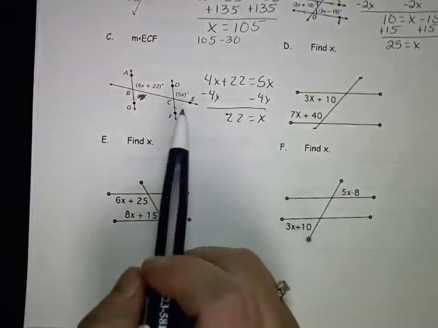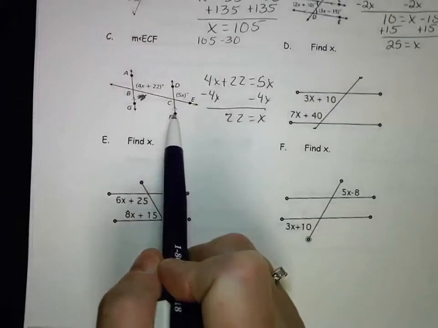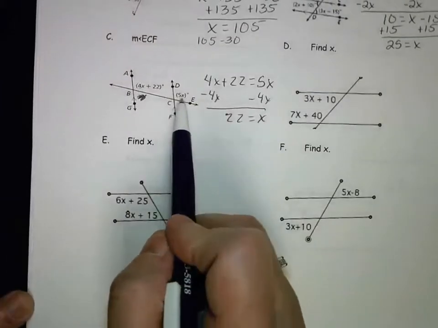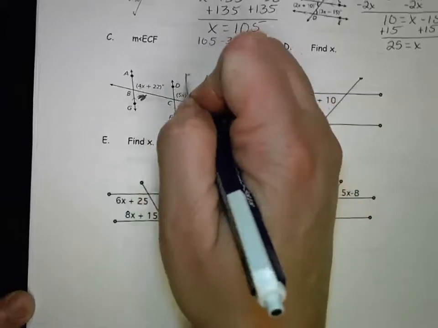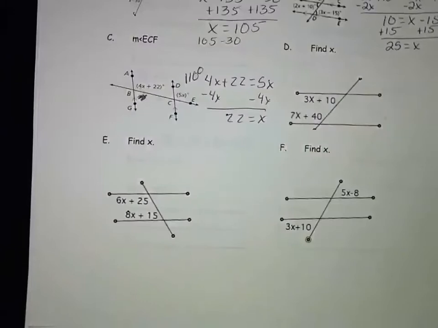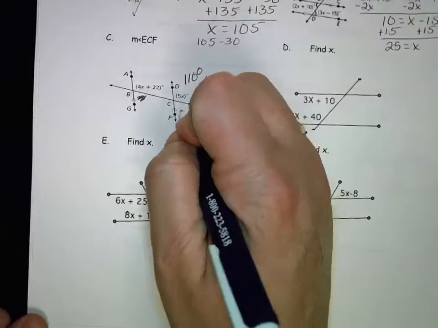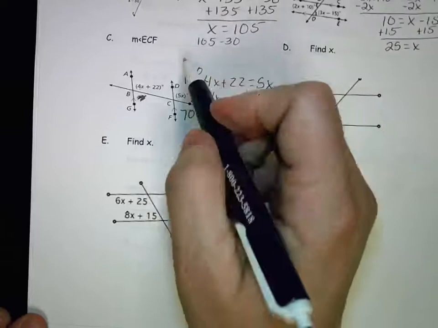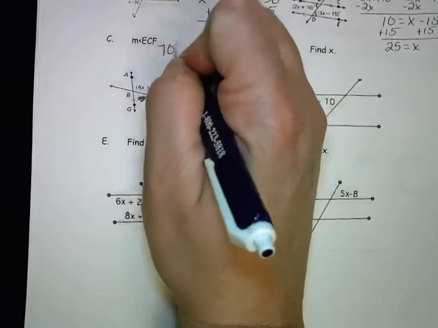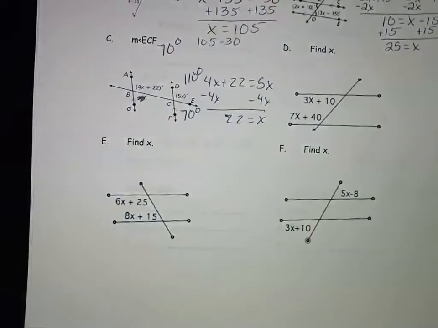And we are asked to find angle ECF. 5 times 22 is 110 degrees. And then 180 minus 110 is 70. So angle ECF is 70 degrees.